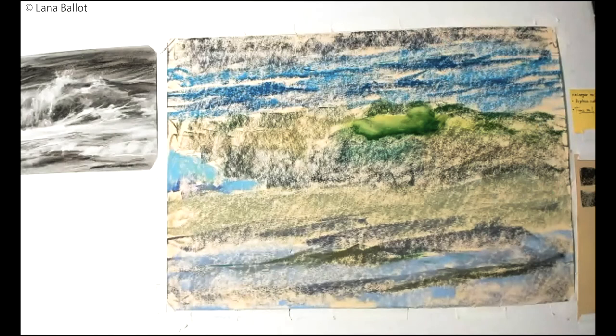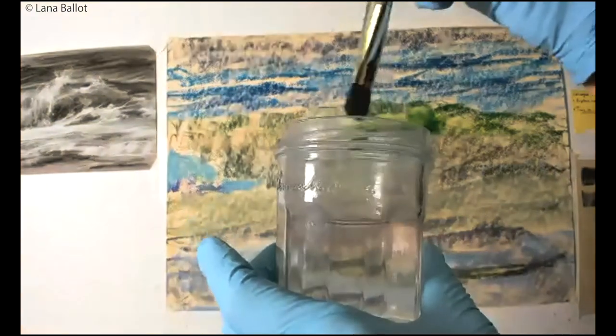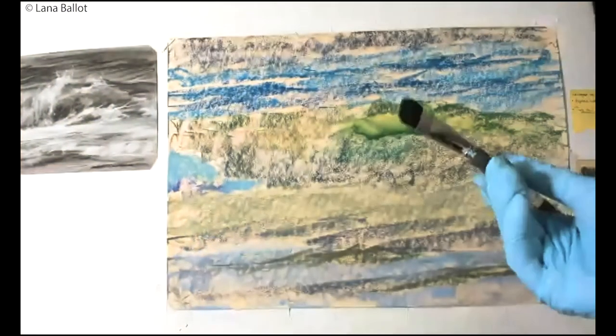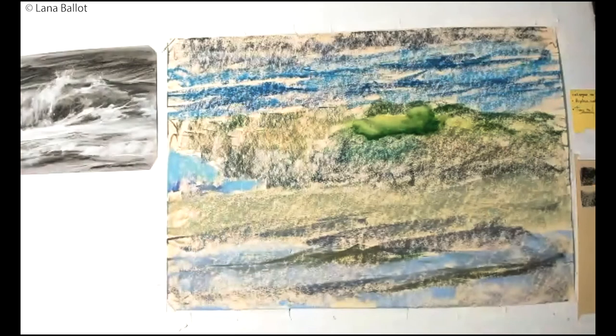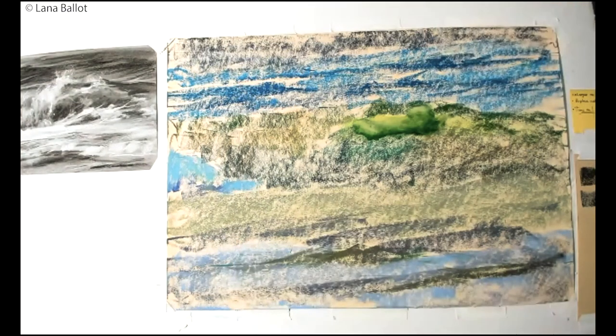So I also have a jar with water because the brush picks up a lot of this pigment, and I clean the brush, wipe it with a paper towel so it's not all drippy with water before I put it back into the jar with alcohol.